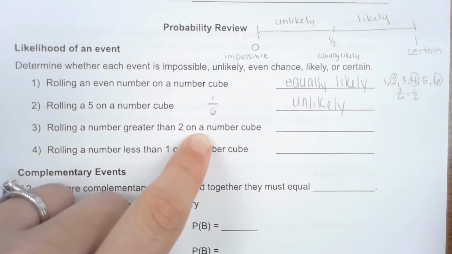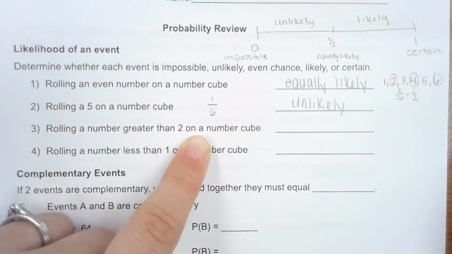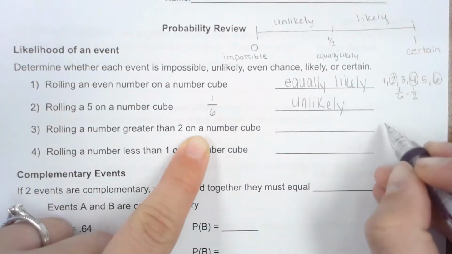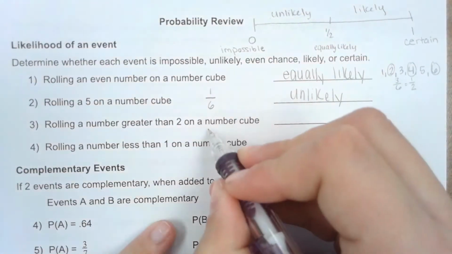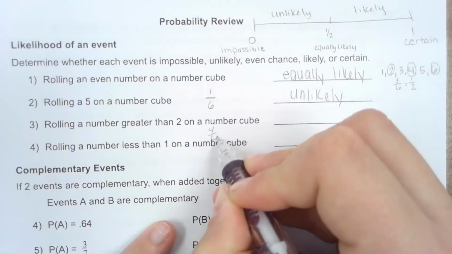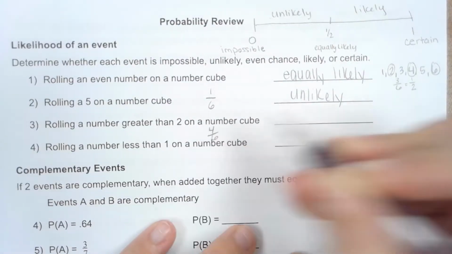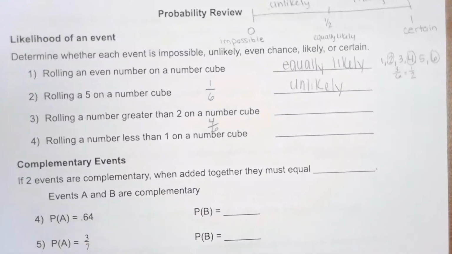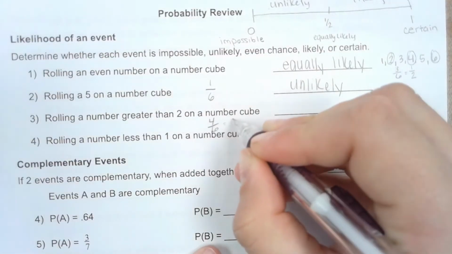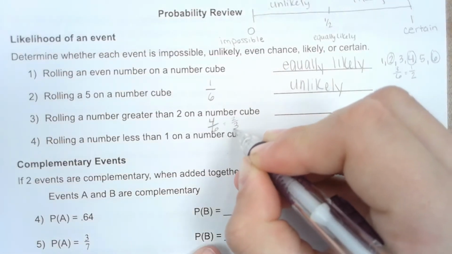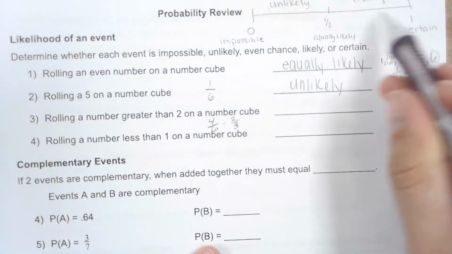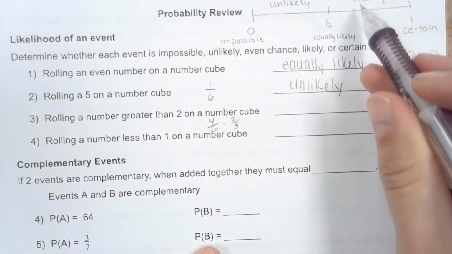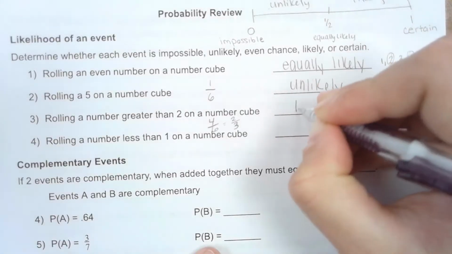Next one, rolling a number greater than 2 on a number cube. So numbers greater than 2 are 3, 4, 5, and 6. So that means we have 4 out of 6 numbers on a number cube. The probability of getting a number greater than 2 is 4 out of 6, which is equivalent to 2/3. So thinking of our probability number line, 2/3 is going to fall in between 1/2 and 1. So that is going to be likely that that will occur.